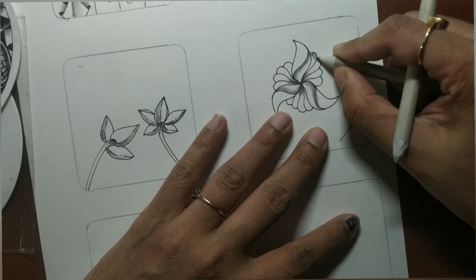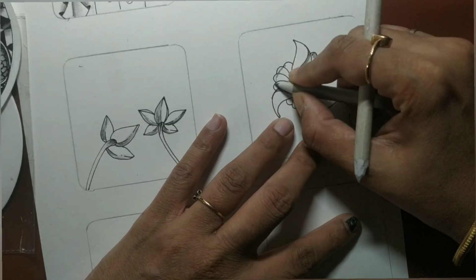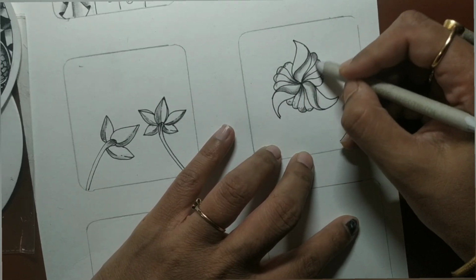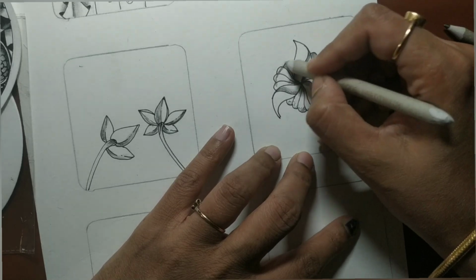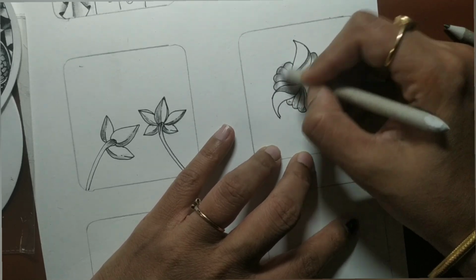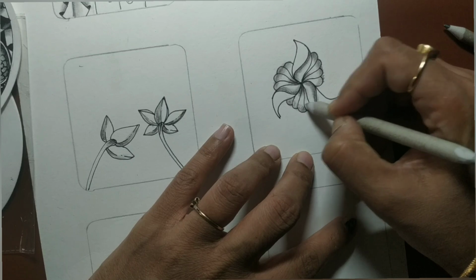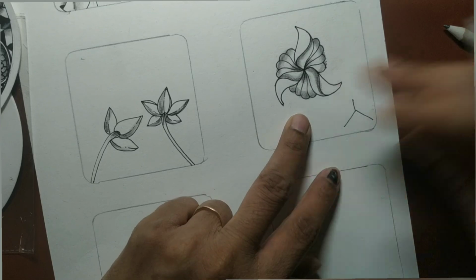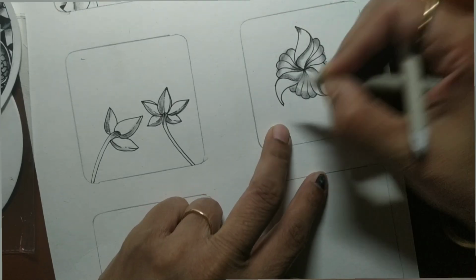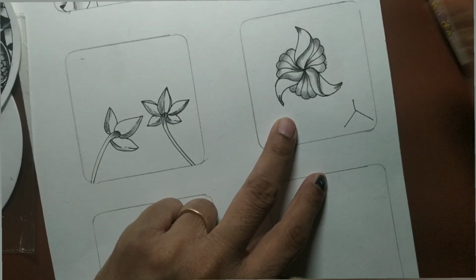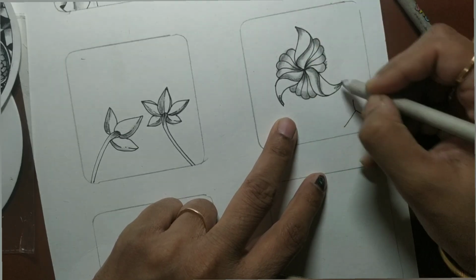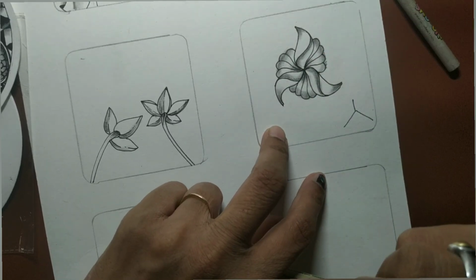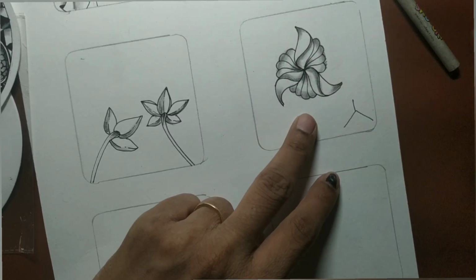You can always highlight here also. Just take your time and go with the shading that appeals to you. You can see the lift. Some more shading. You can add it here. So it's a beautiful looking tangle.